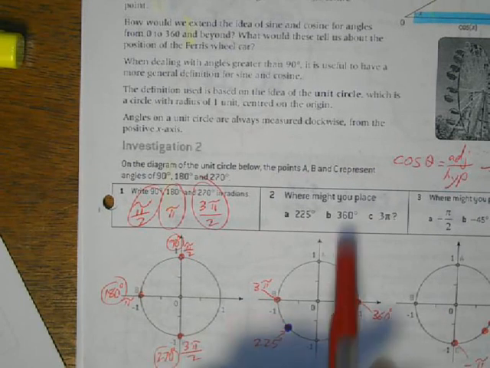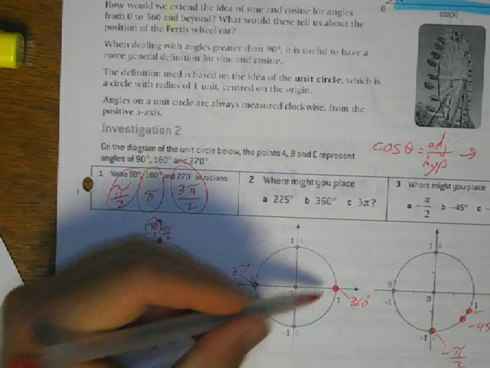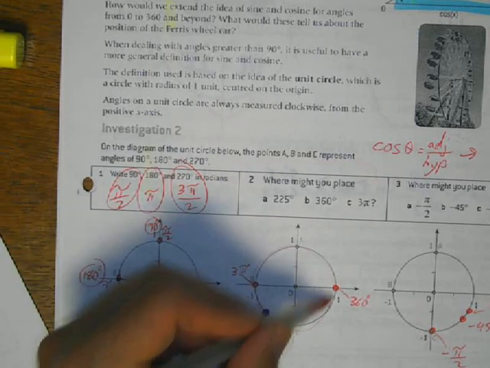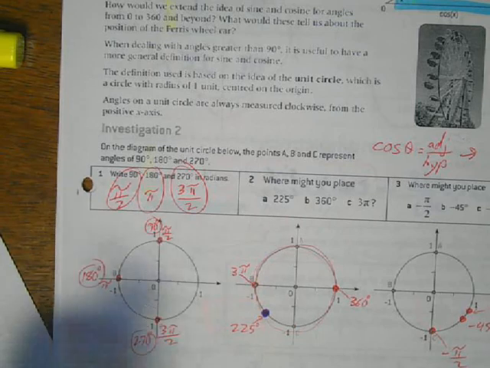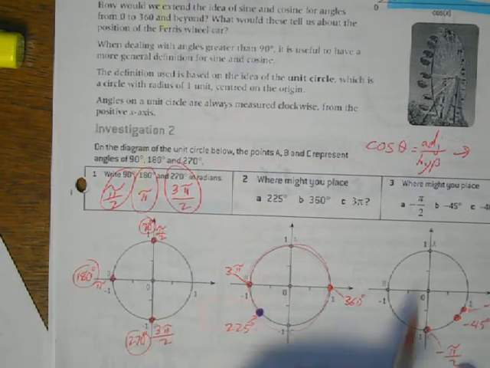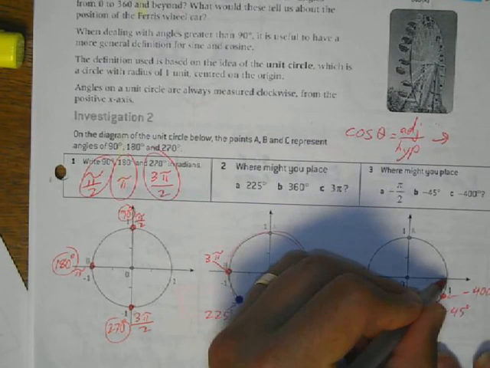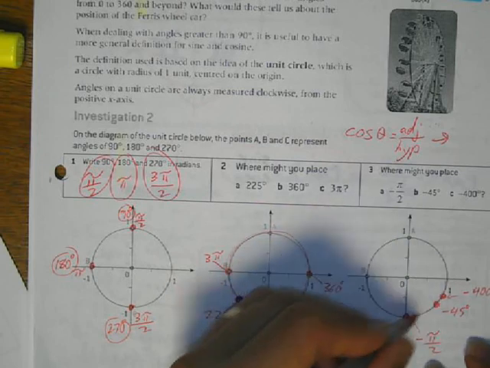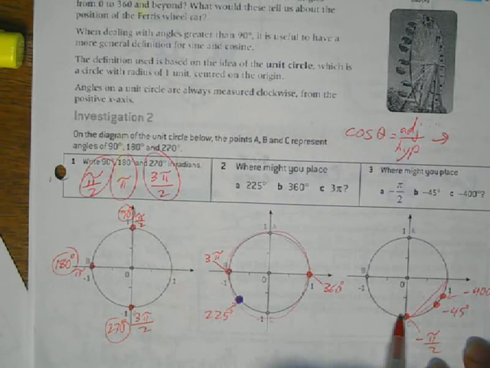Okay, 360 all the way around the circle. 3 pi means I've gone all the way around the circle, because from here to here is pi, from here to here is 2 pi, 3 pi is around another, and you end up right here. Okay, negative pi over 2 means we're starting here, and I'm going to go this direction. So negative pi over 2 means I'm going to go clockwise instead of counterclockwise.